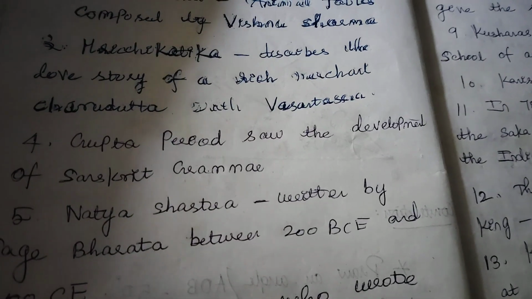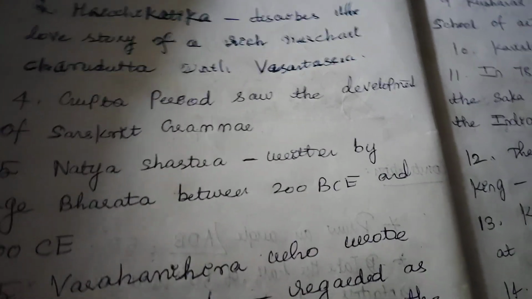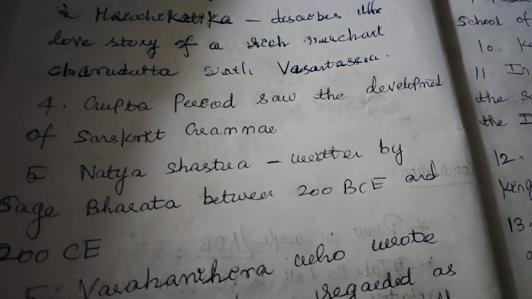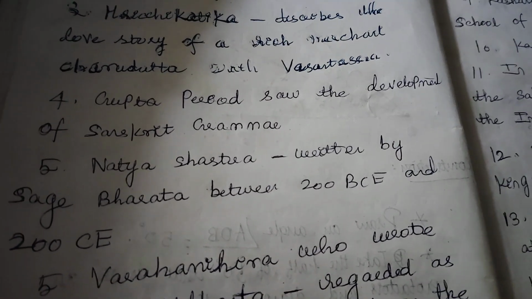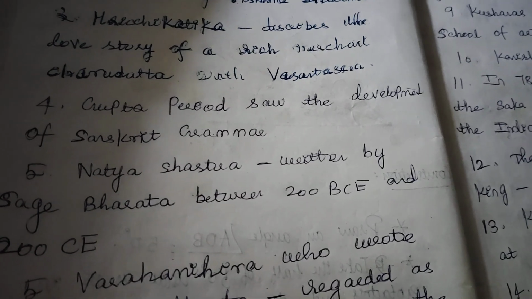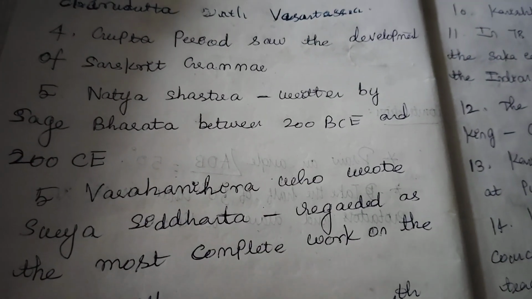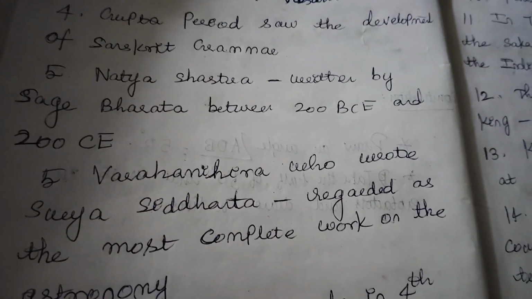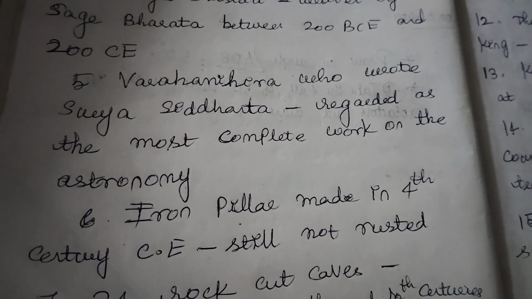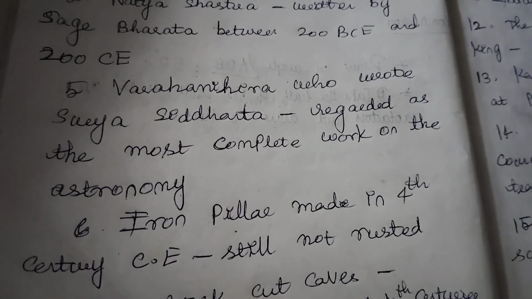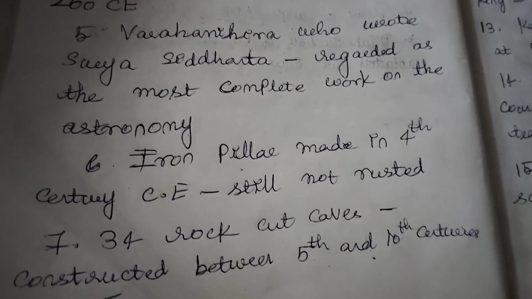Gupta period saw the development of Sanskrit grammar. Panini was the great Sanskrit grammarian of that period. Natya Shastra was written by sage Bharata between 200 BCE and 200 CE. Varahamihira, who wrote Surya Siddhanta, was regarded as the most complete work on astronomy. Iron pillar made in 4th century CE is still not trusted.